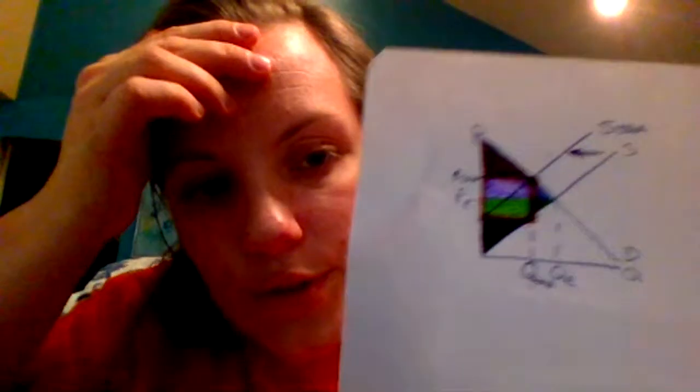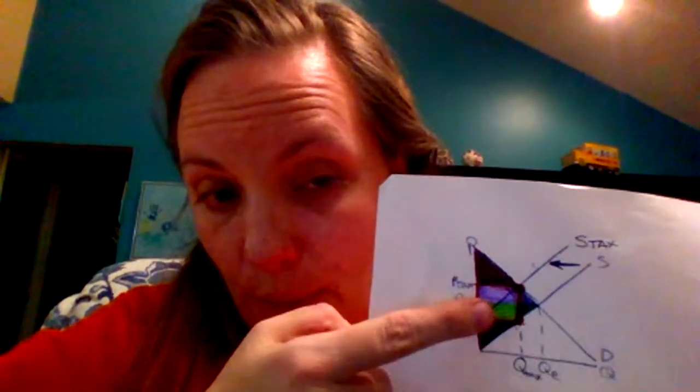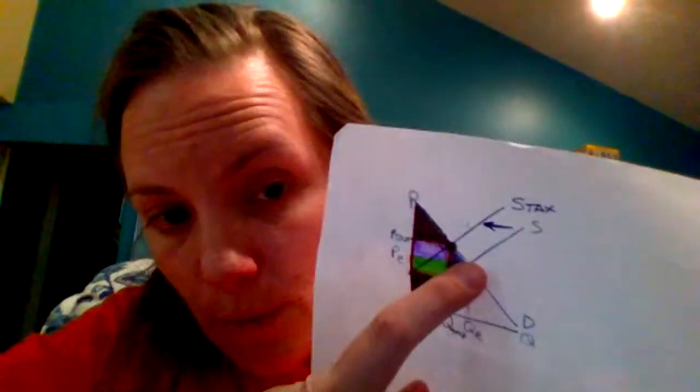Okay, so the next thing I want to talk about is incidence. Who is paying the tax more, the consumer or the producer? To find out who is bearing the burden, what you have to do is take your tax box, that rectangle, and your original price. So for me, that's this point.